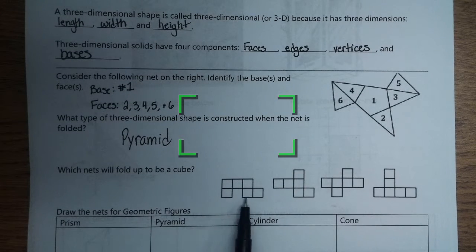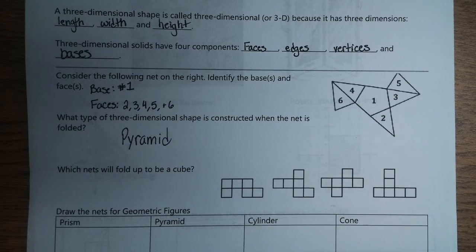So looking at these 4 nets, I want to know which of the following ones will fold up to be a cube. I'm going to give you a minute to look at those. I want you to just circle the ones that you think are going to fold up to be a cube. A cube is going to look like a die, like a dice.